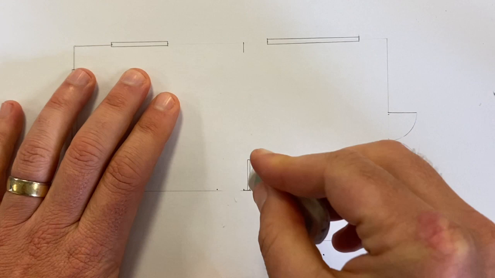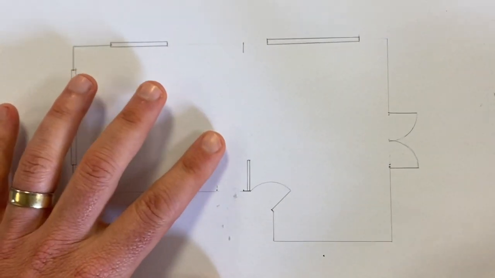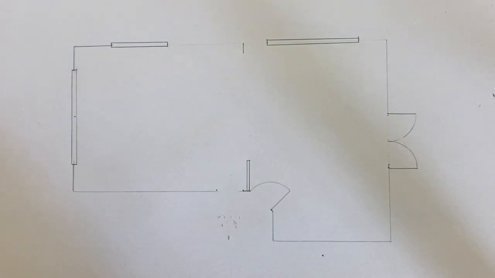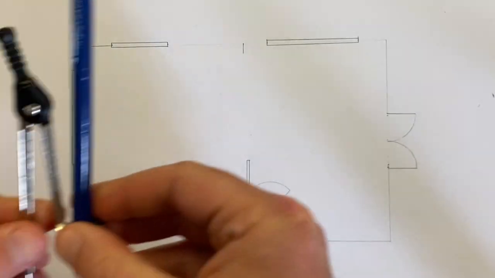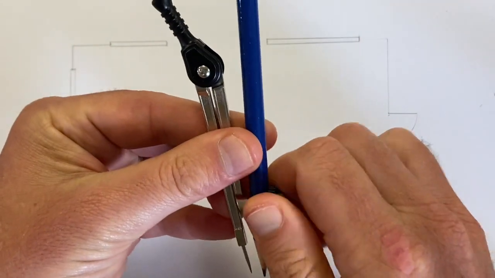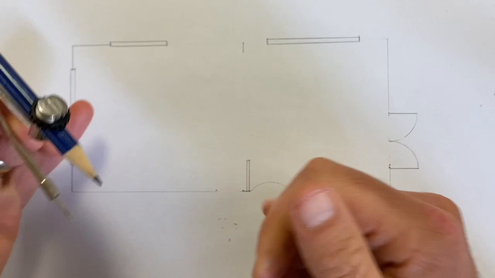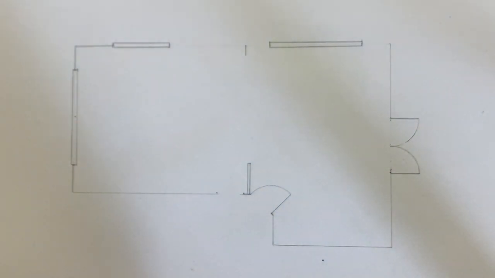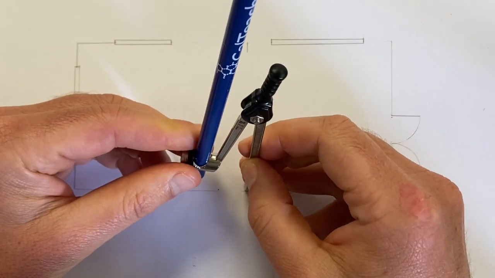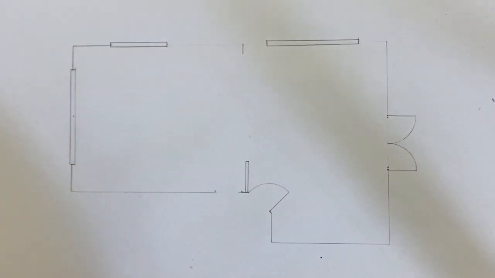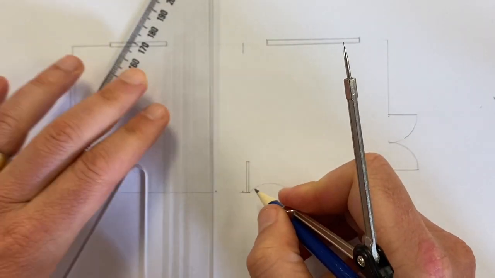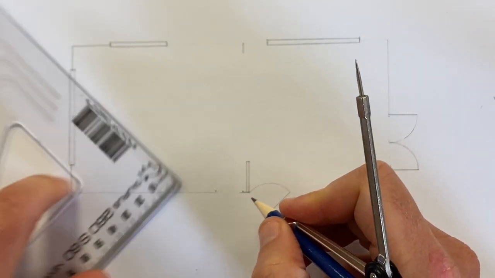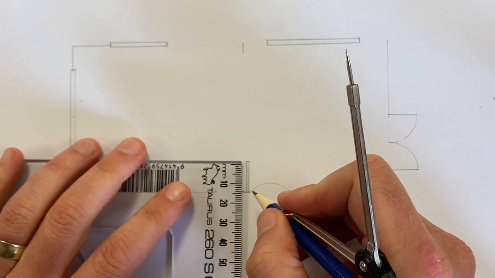I'm going to have that out. Get my compass back. Oh, no. Bad move. I forgot to put my door on. Always put your door on first.